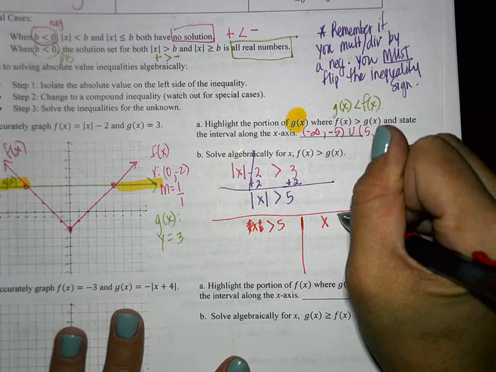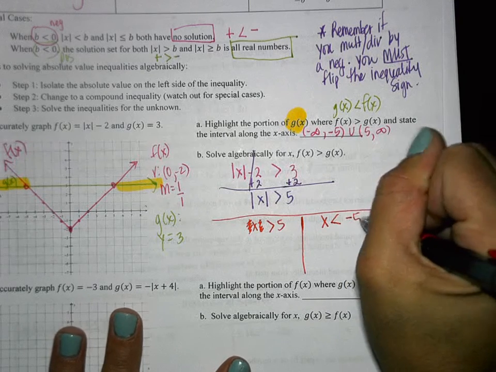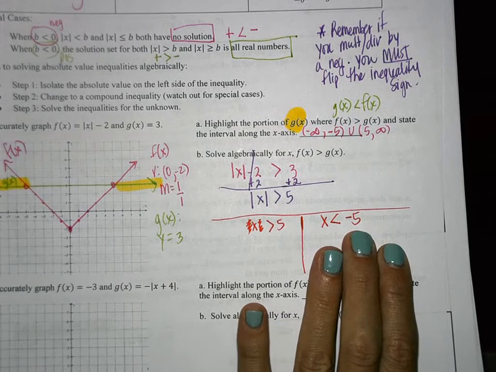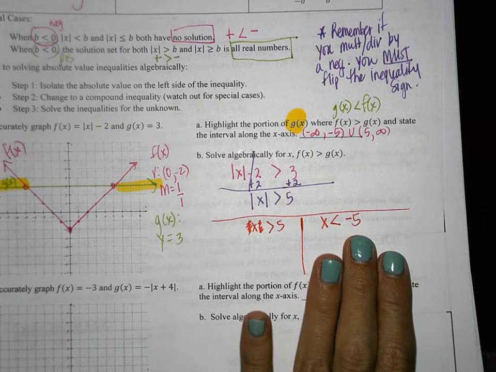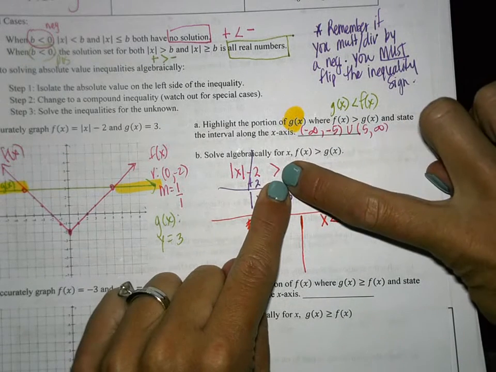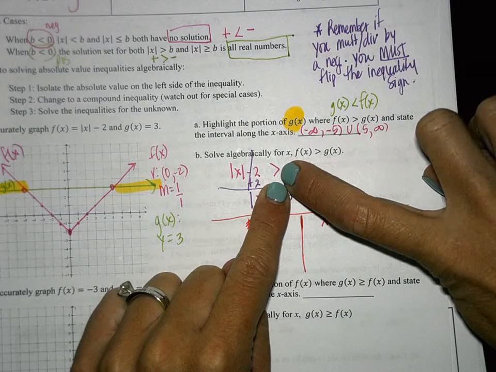So this side is going to be less than negative 5. And the reason is because we basically are multiplying by a negative. And so whenever you're doing the negative part of the equation, you have to flip your inequality sign. Okay, if you look back at this original problem, see how it's saying it's a greater than sign?